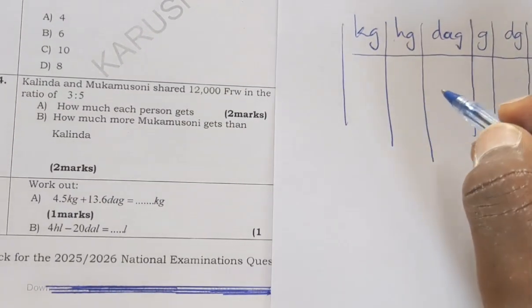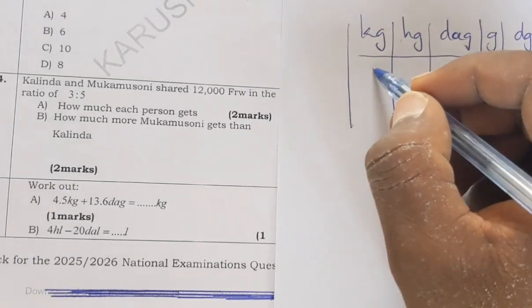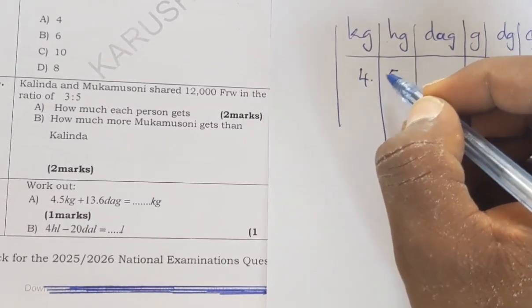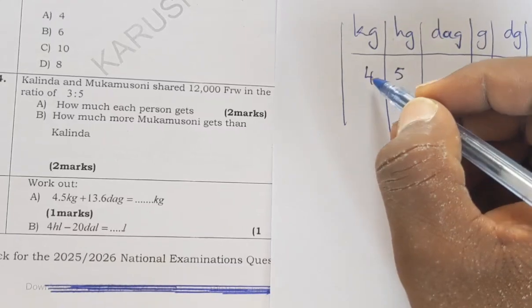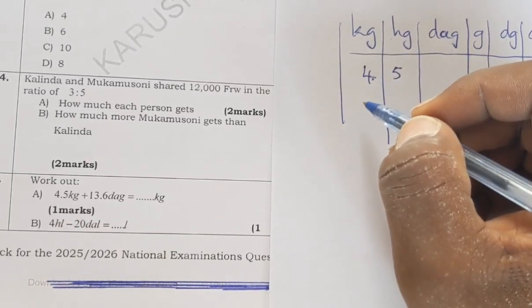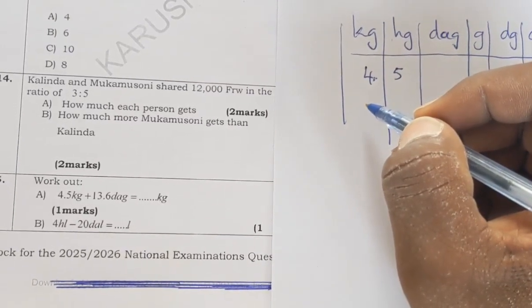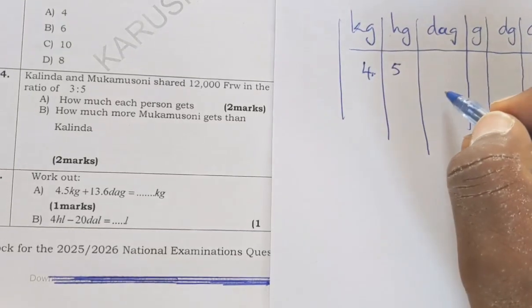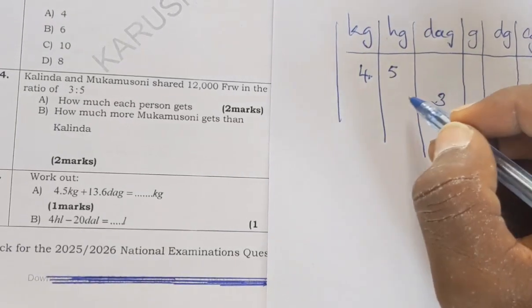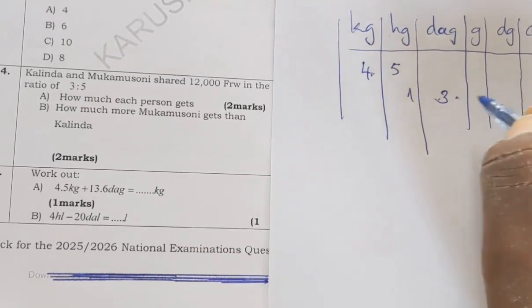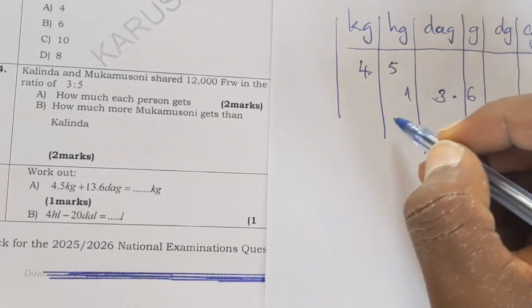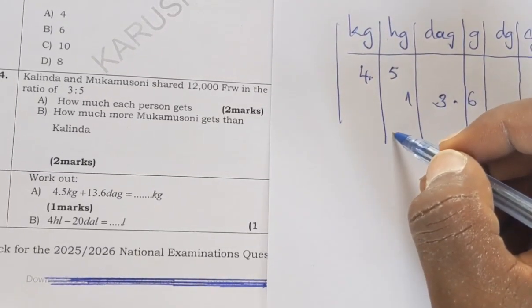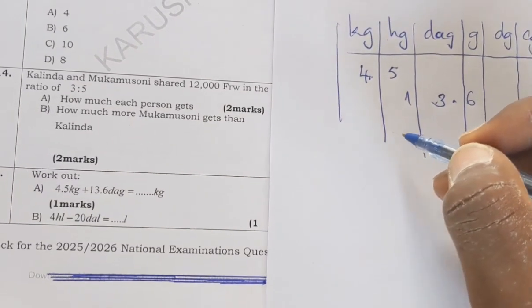Here 4.5 kilogram becomes 4.5 kilogram, and also we have 13.6 decagram. Here it becomes 13.6 decagram. And then we are going to convert and see how many kilograms there are.